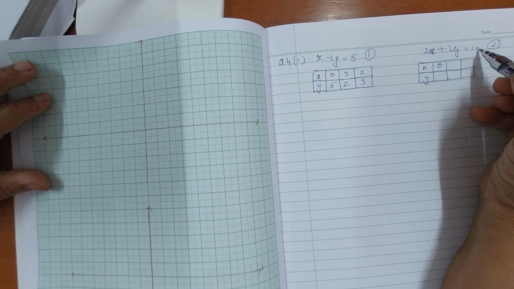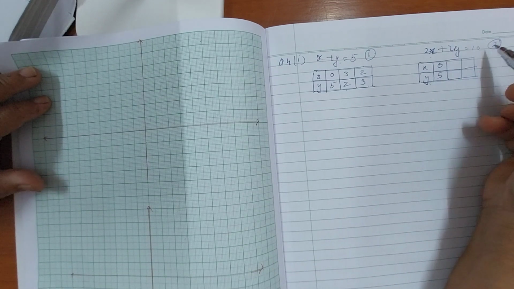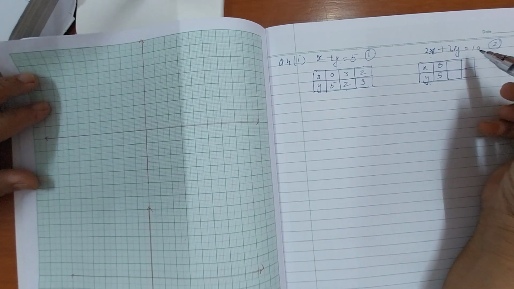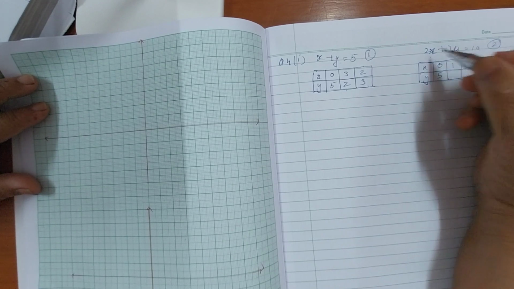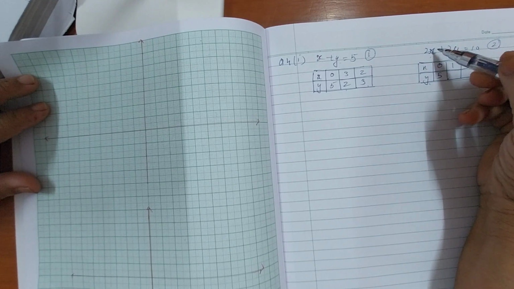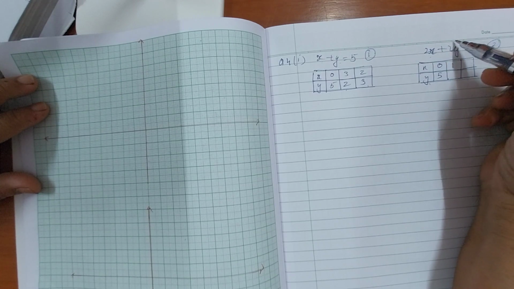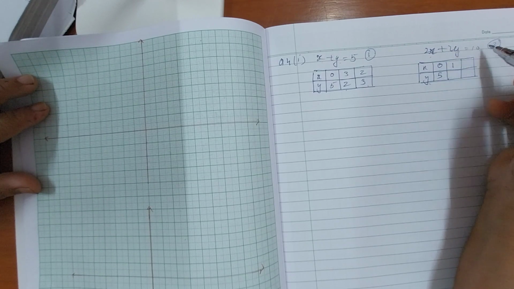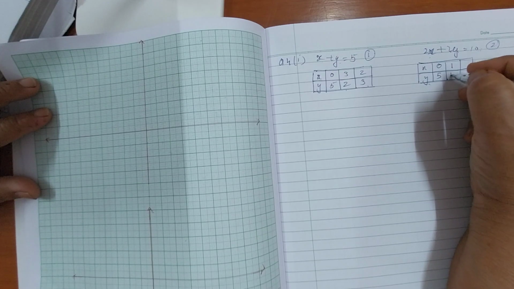So if 2y is equal to 10, y will be equal to 5. 2 5s are 10. Now suppose I want to give 1 to this x. So 2 into 1 is 2 plus how much is 10? 2 plus 8 is 10. That means 2y is equal to 8 or y is equal to 4.